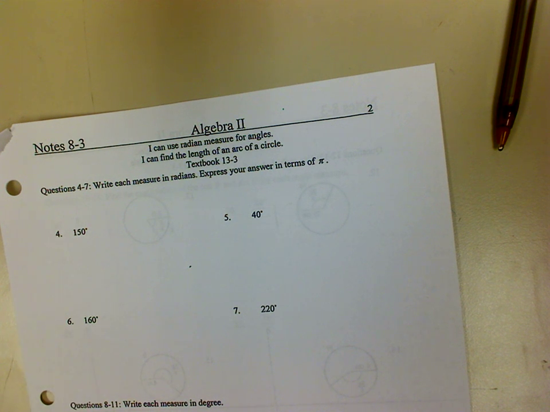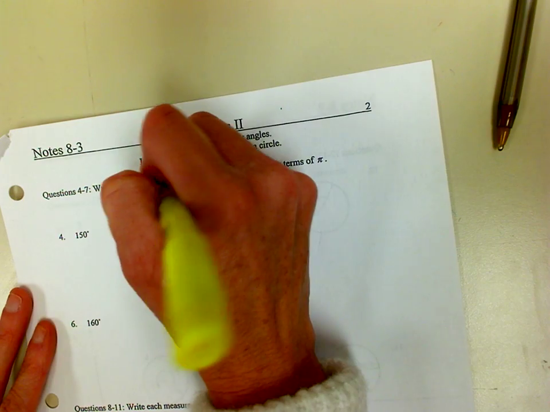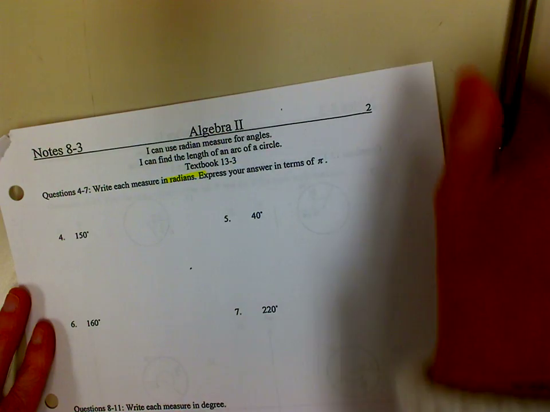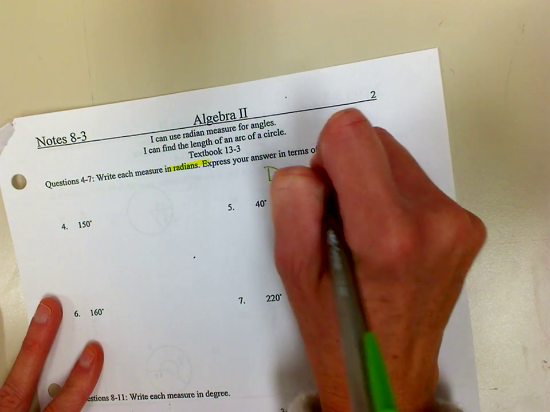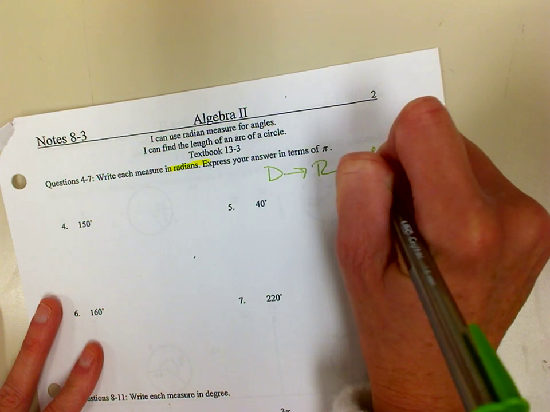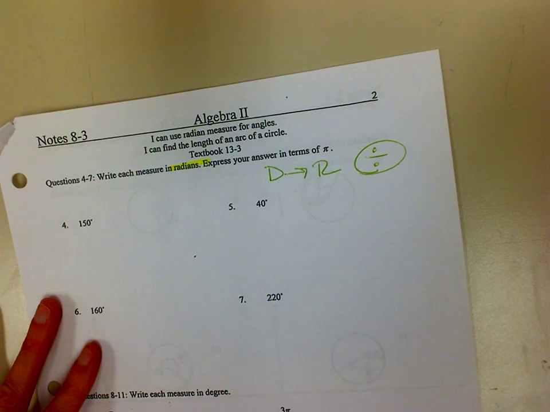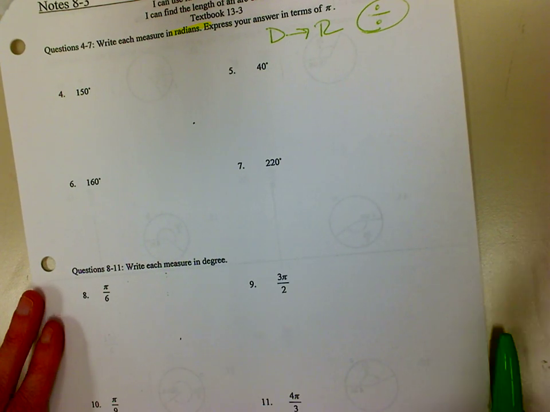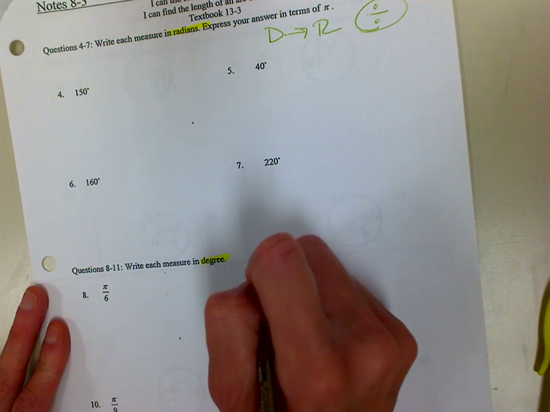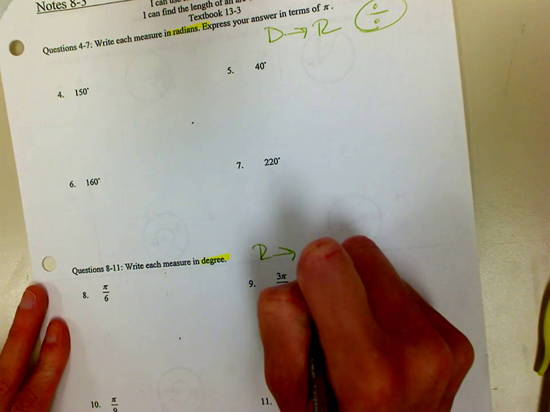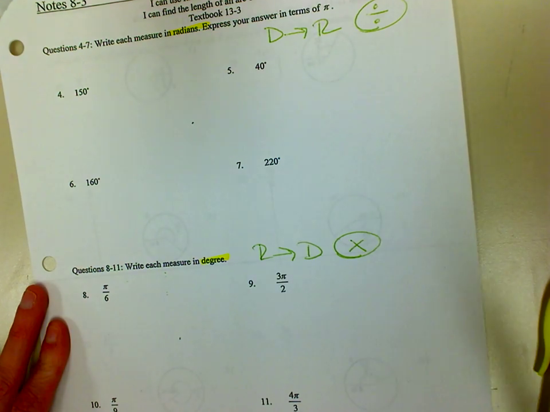Okay, so we are going to write our measure in radians. Currently I have degrees. If I want to go from degrees to radians, then I am going to divide. Down here, I want degrees. I'm giving you radians. So if you're going from radians to degrees, you're going to multiply.